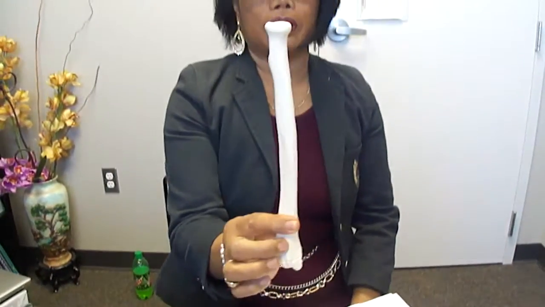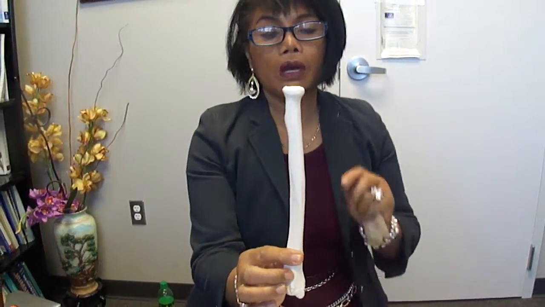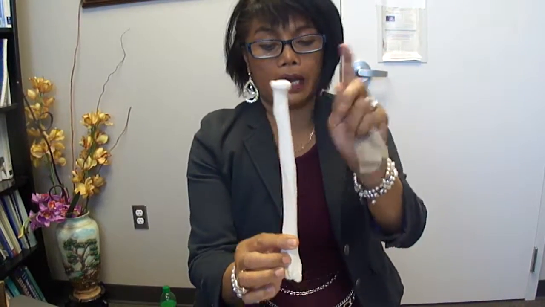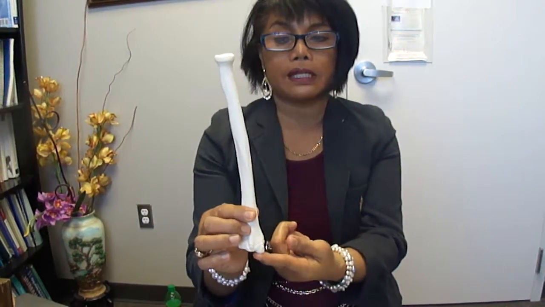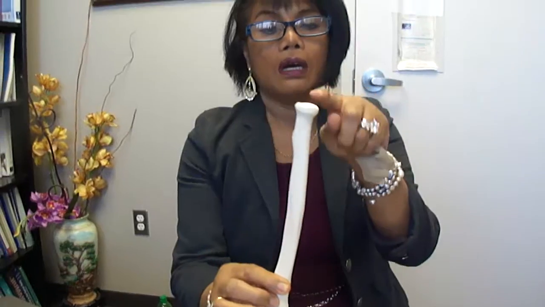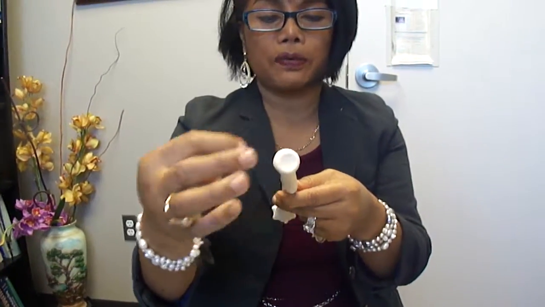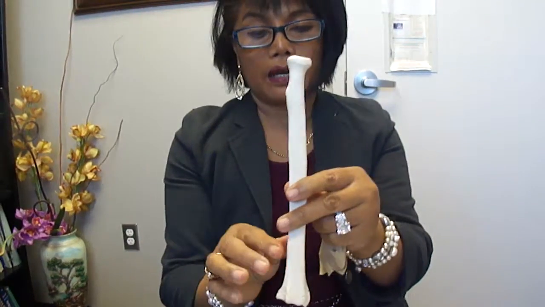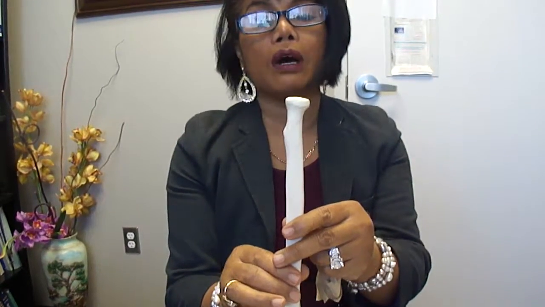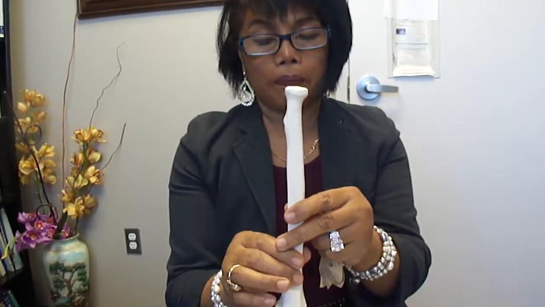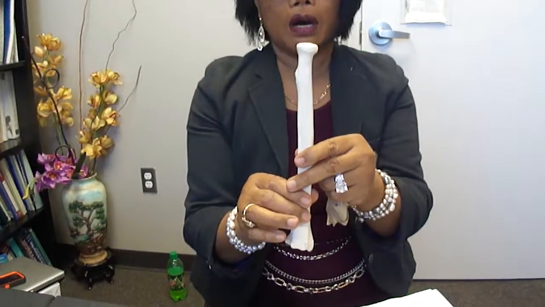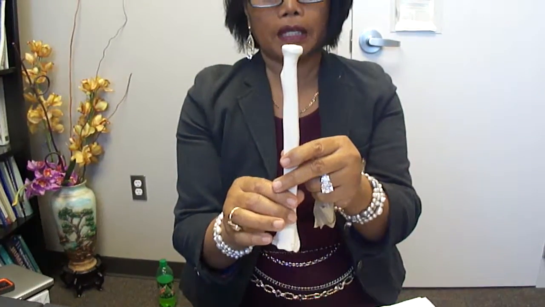Then this is your radius. You have two general parts, the head and the styloid process of the radius. The head is round. Round is for radius. Again, radius is on the lateral side of your upper limb. It is always in line with your thumb.